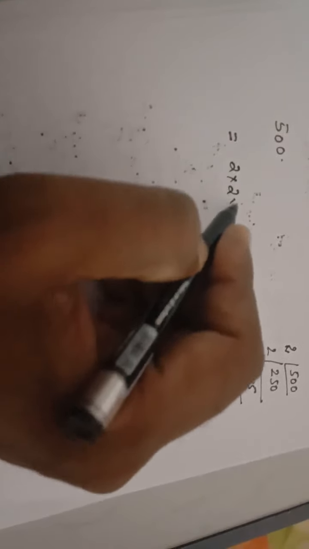And next we can check it by next prime number, that is 5. And 125 is divisible by 5. When we divide, we will get 25. And 25 is again divisible by 5. We will get 5. And 5 is divisible by 5. Answer is 1. So we have to stop here. So 500 we can write it as 2 multiplied by 2, then 5 multiplied by 5 multiplied by 5.